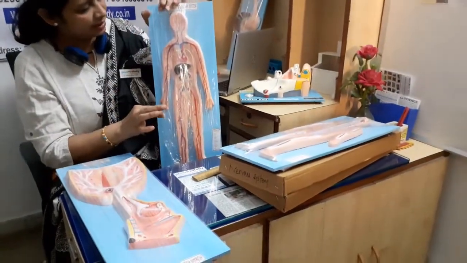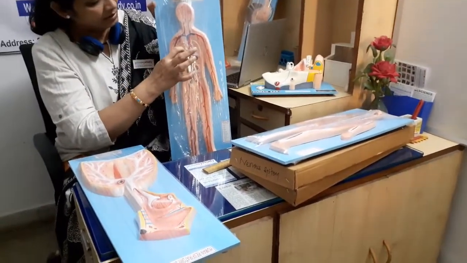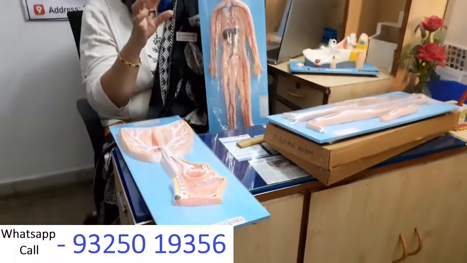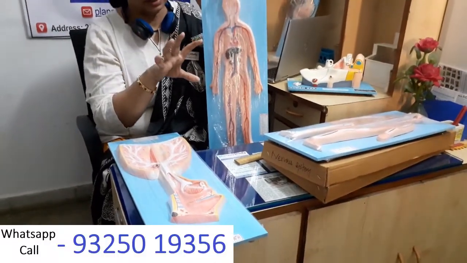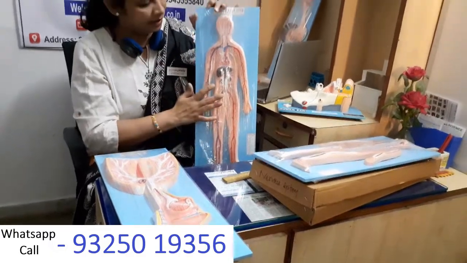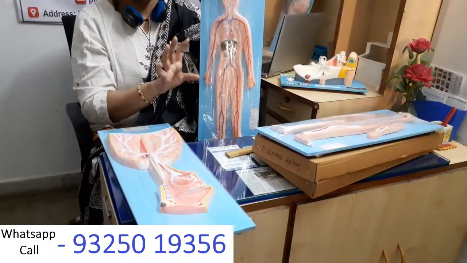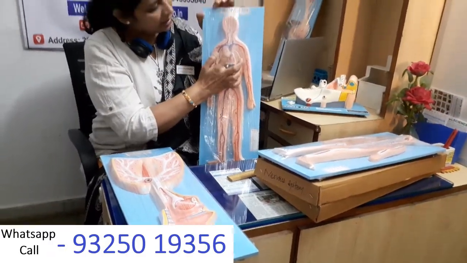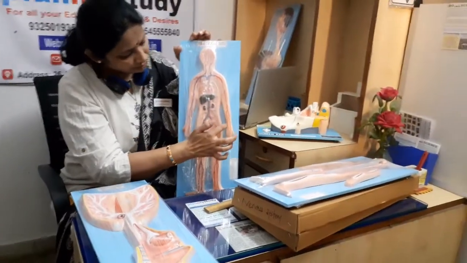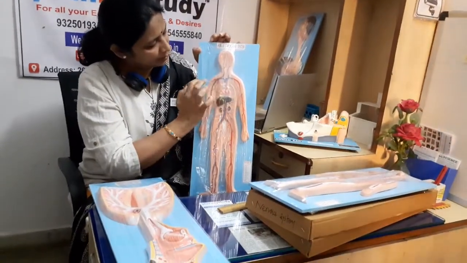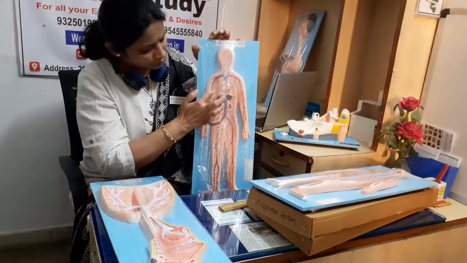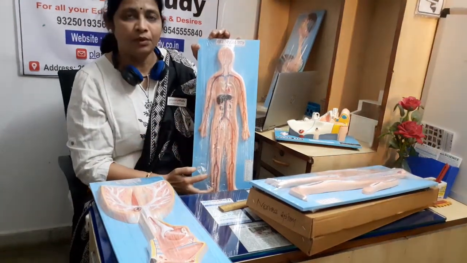Basically, what is oxygenated blood? Oxygenated blood will be filled with oxygen. Basically, it will be pure blood, we can say, and impure blood also we can say. So the red portion we have shown here will have pure blood, and the blue one we have shown will have impure blood.